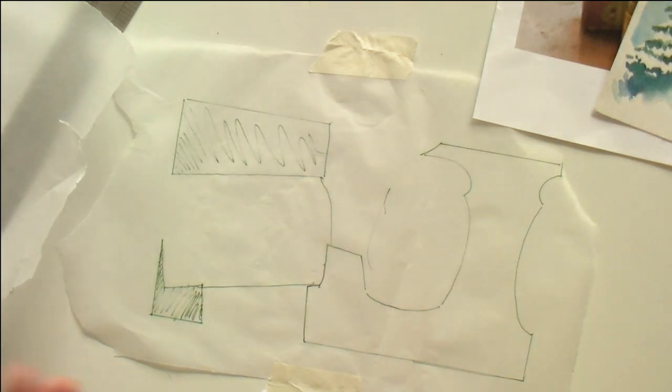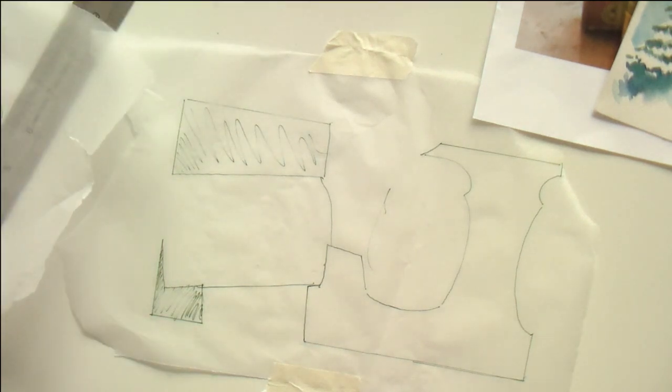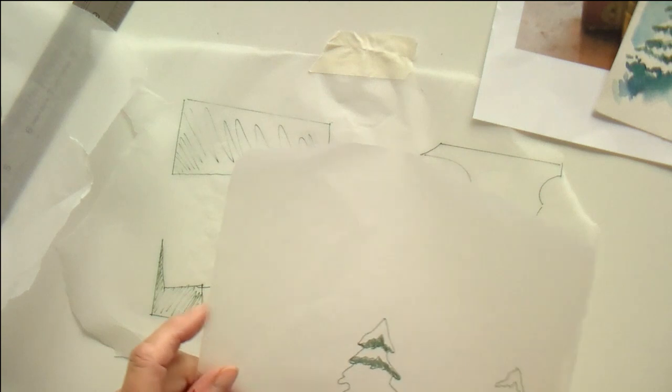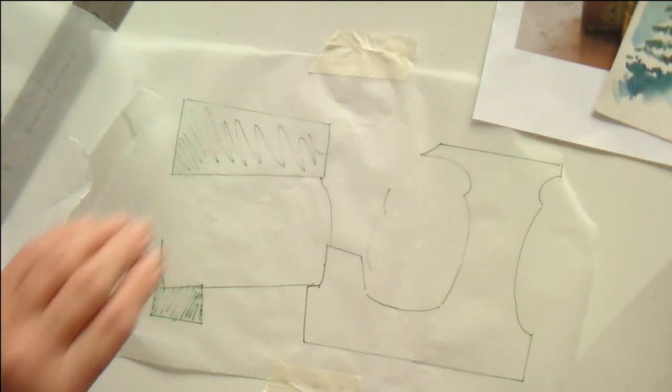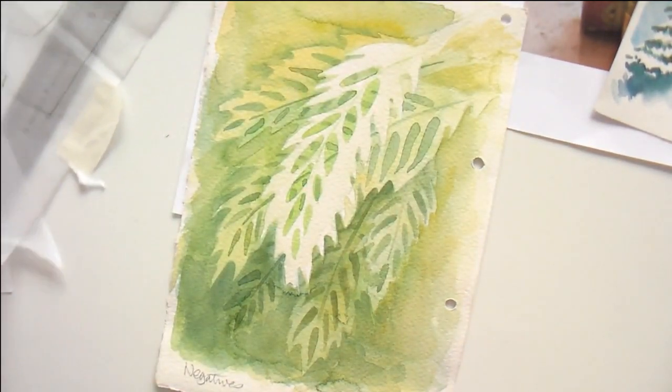Don't fret. Do not fret, people. Life is too short to fret. What I suggest you do, just have a think about it. Negative space, it's the space around the subject. So I would suggest for your homework, and I will post this photograph, you do something like that.